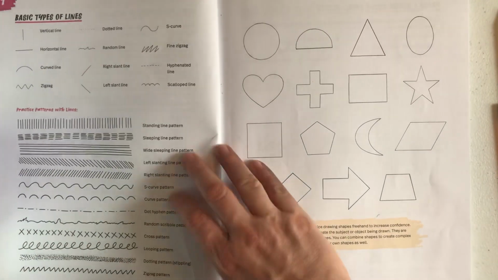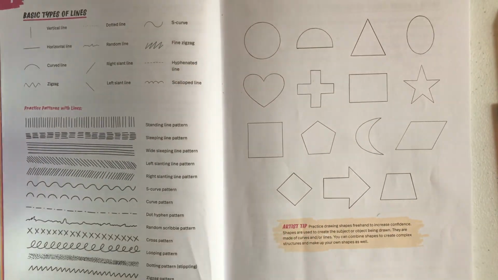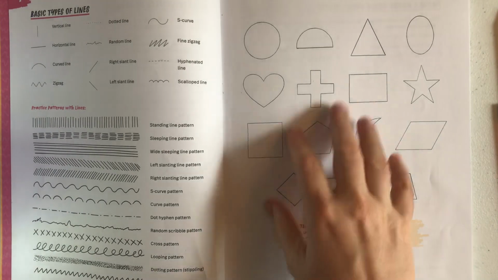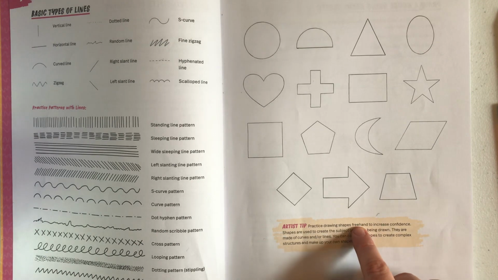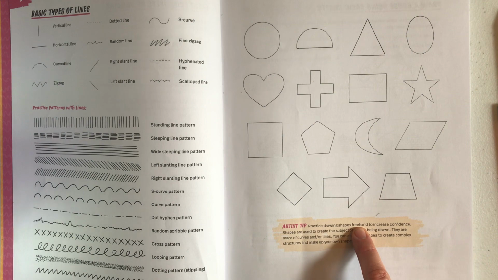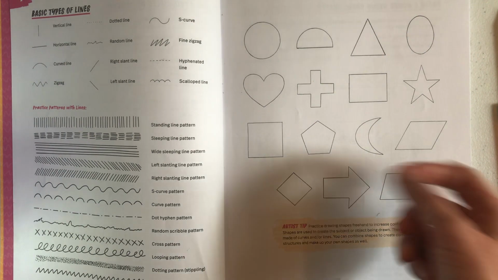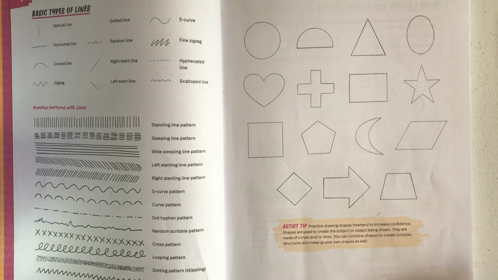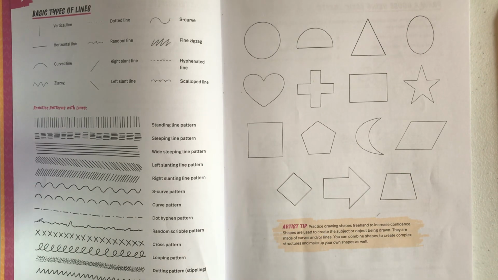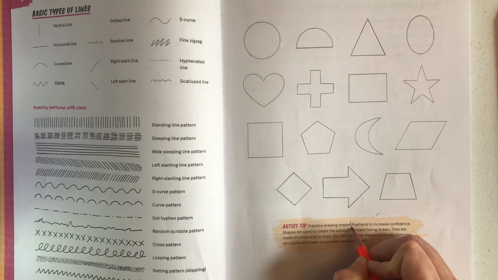For today, I'd like it if you could pause the video and draw these lines inside of your journal, inside of your sketchbook, and these shapes, because here's the artist's tip. Practice drawing shapes freehand. That means no tracing. Don't trace it. Just draw it with your hand. Practice drawing shapes freehand to increase confidence. Shapes are used to create the subject or object being drawn. They are made of curves and or lines.